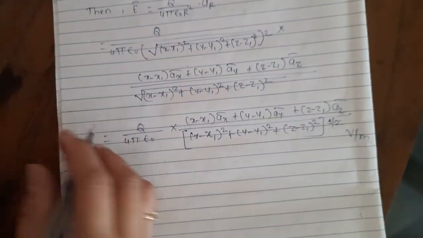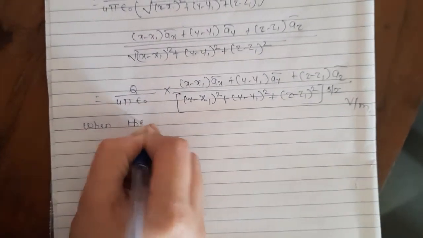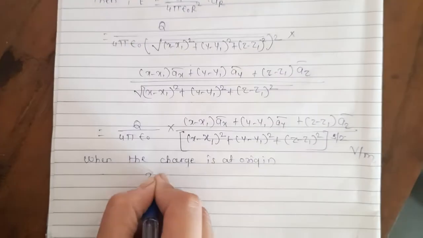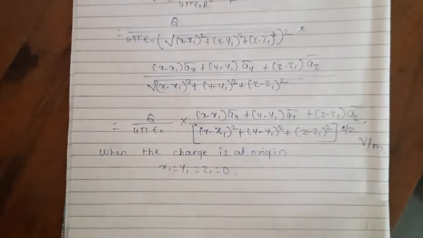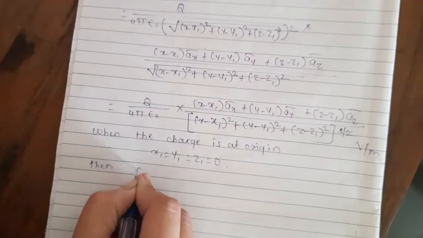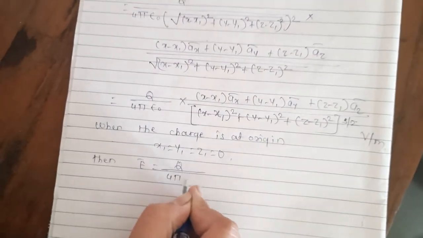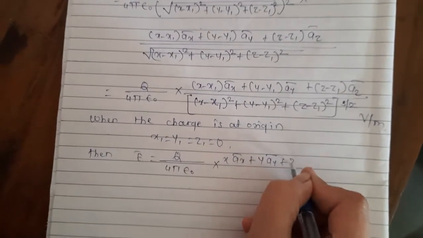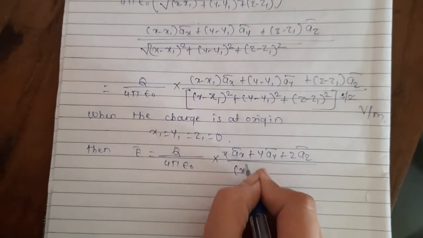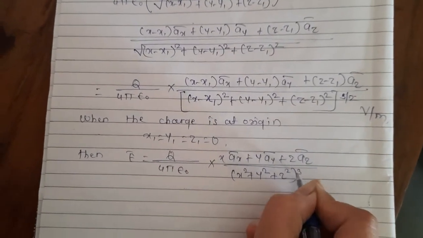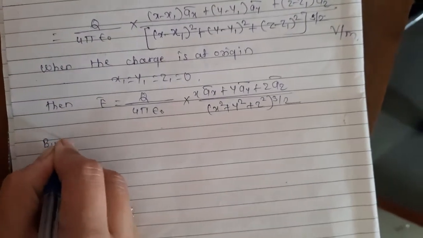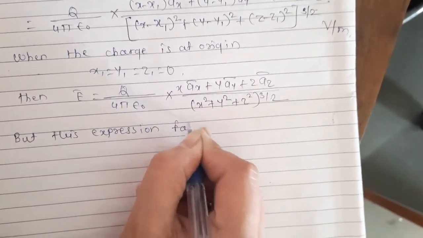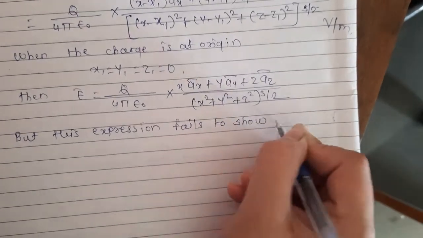Now when the charge is at origin, so x1 is equal to y1 is equal to z1 is equal to 0. So then E bar is equal to Q by 4 pi epsilon 0 into x ax bar plus y ay bar plus z az bar divided by x square plus y square plus z square raised to 3 by 2. But this expression fails to show the symmetry of field.